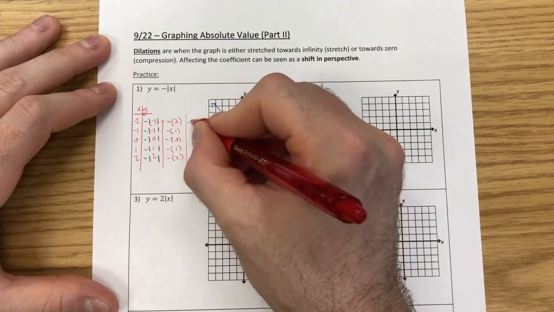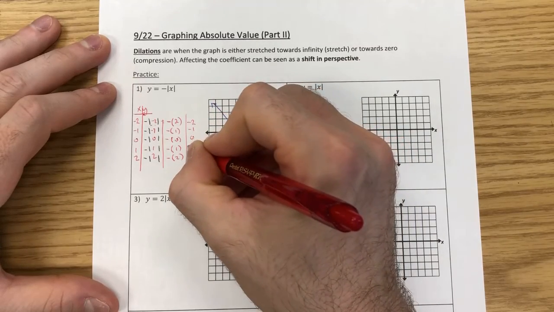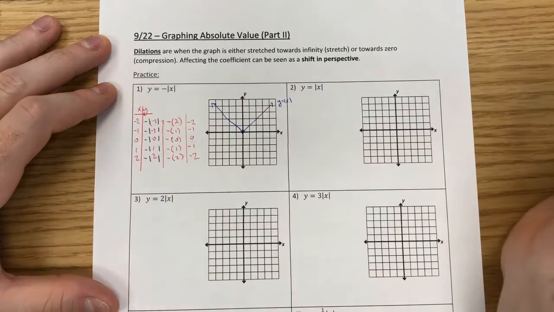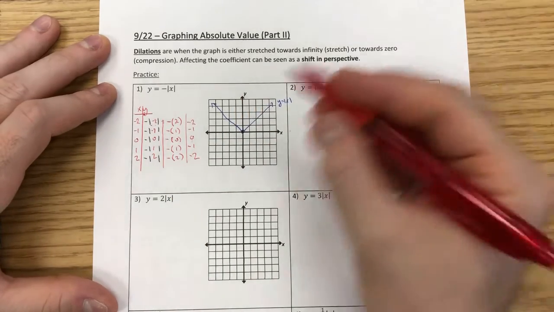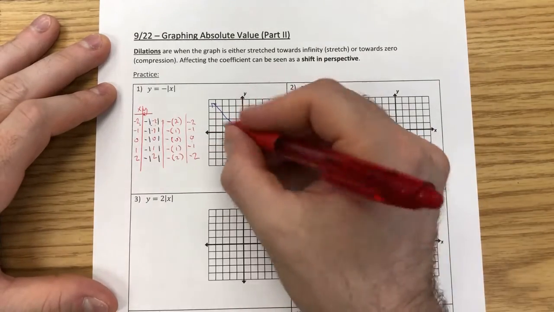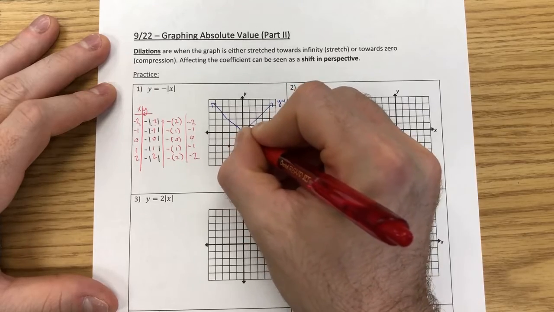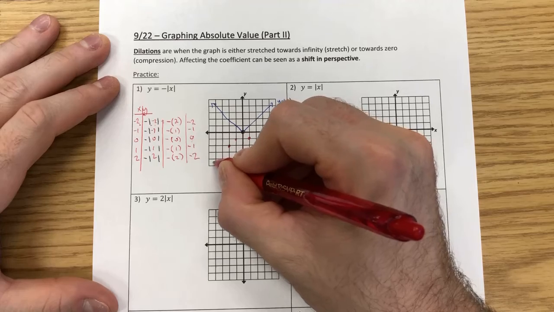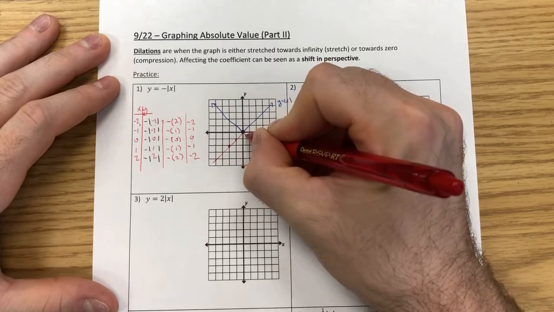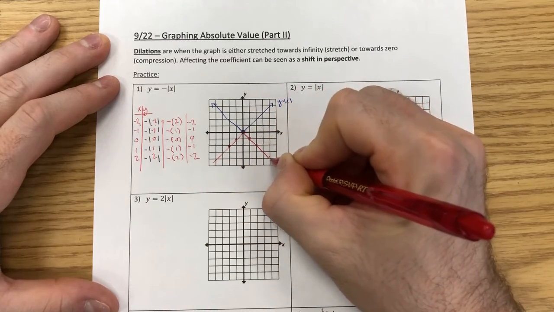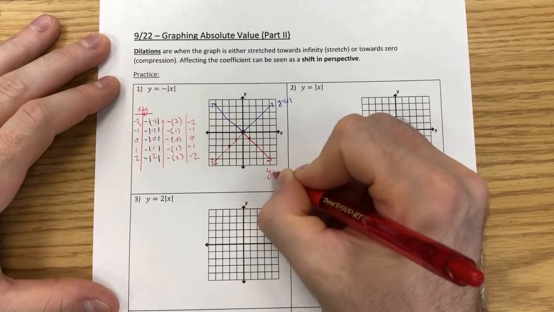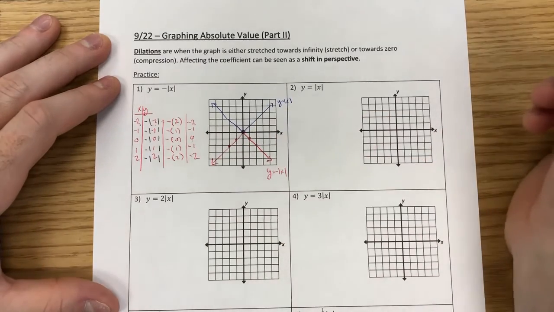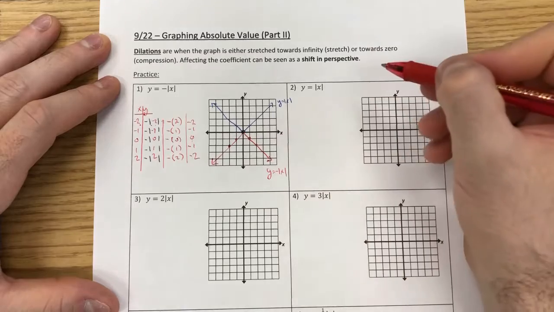Which means that we actually just have negative values. Boom. And so if we graph these points at -2, -2, -1, 0, we see that our graph has completely flipped upside down. And boom, there's our first dilation.